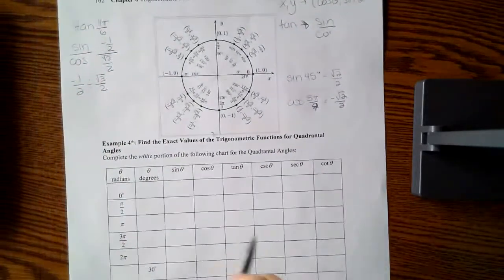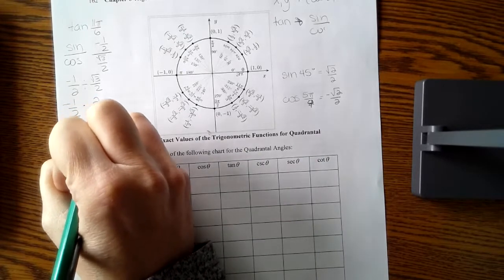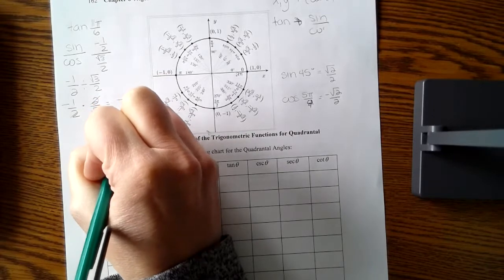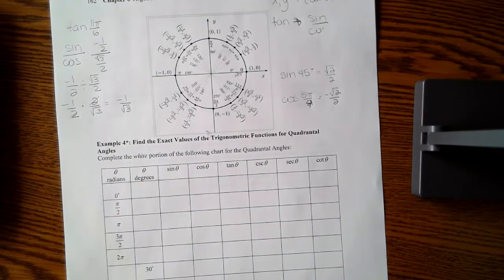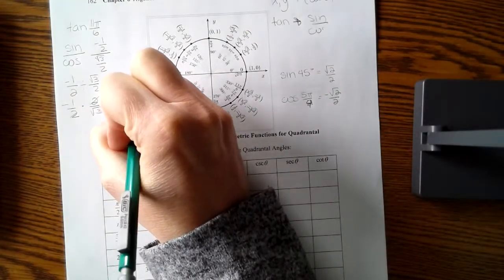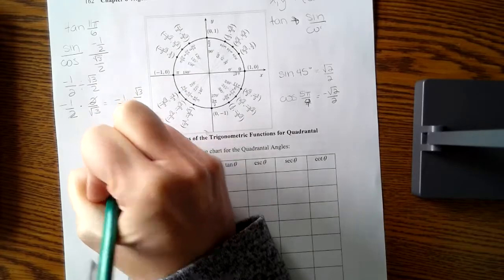When you divide fractions, it's stay, change, flip, so it's negative 1/2 times 2 over radical 3. These cancel, giving you negative 1 over radical 3. Your book does want you to rationalize your denominator, so you multiply top and bottom by radical 3, which gives you negative radical 3 over 3.